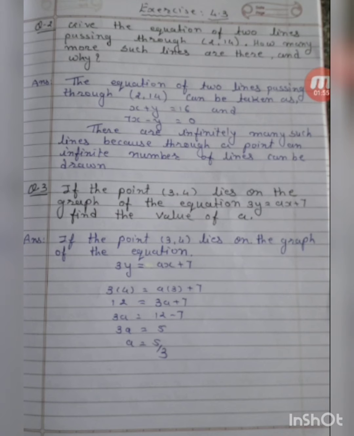How many more such lines are there and why? The equation of 2 lines passing through (2, 14) can be taken as: here we have to write the equation of lines passing through the given point. The equations are x plus y is equal to 16 and 7x minus y is equal to 0. There are infinitely many such lines, because through a point infinite numbers of lines can be drawn.